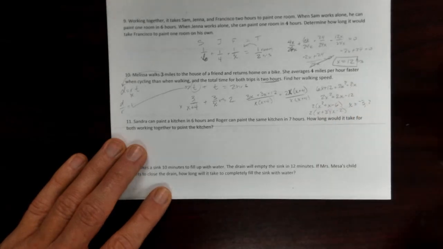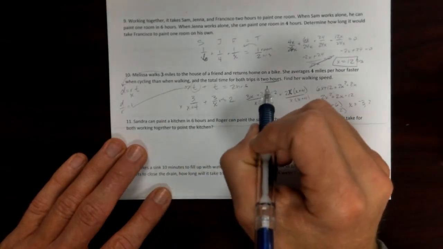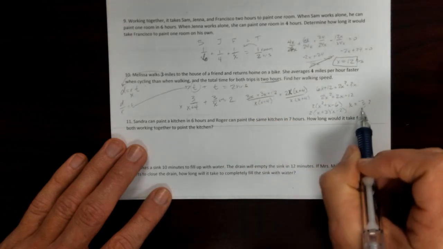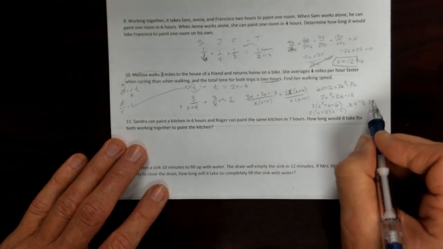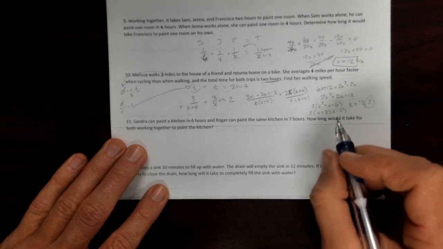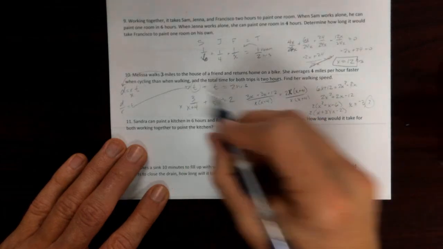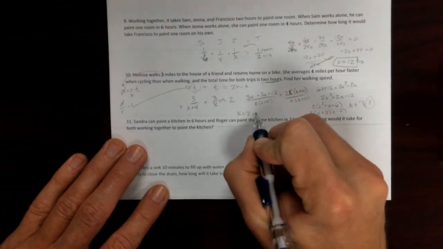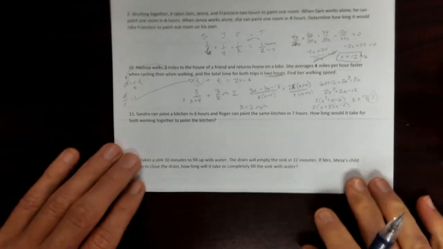Now, which one makes sense, right? We're talking about her walking speed. Does negative 3 make sense for a walking speed? Absolutely not. So we're looking at 2. X equals 2. So her walking speed is 2 miles per hour.